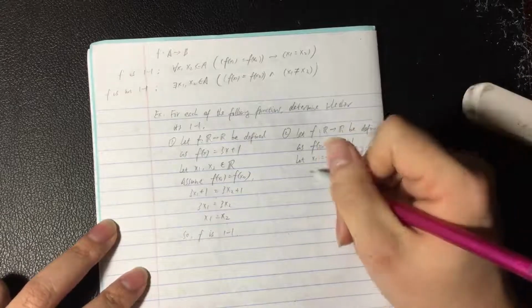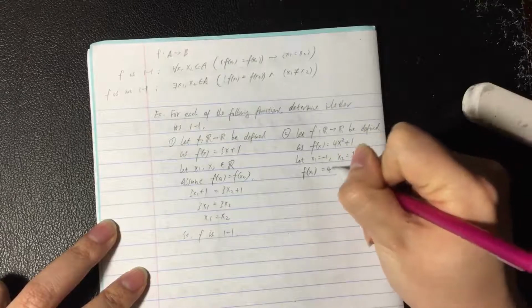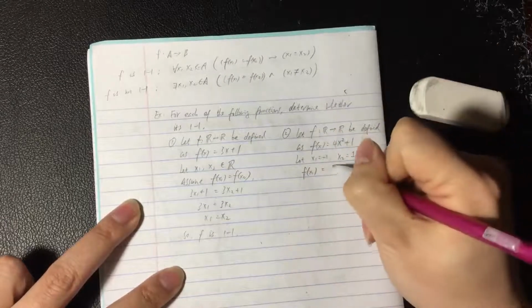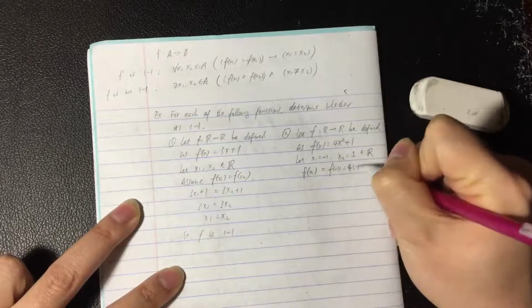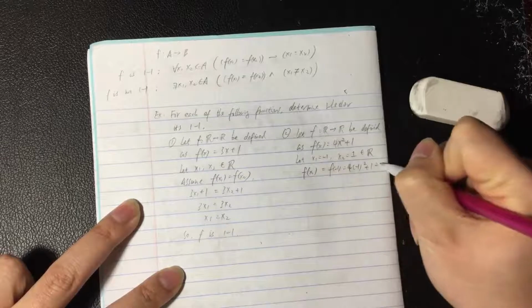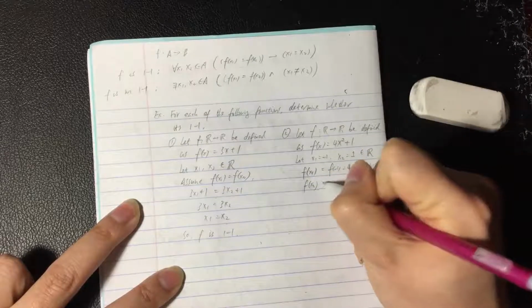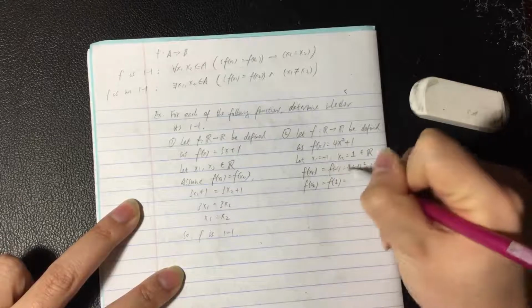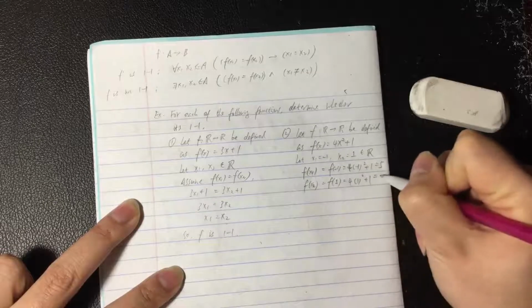Then f of s1 equals f of -1, which equals 4 times -1 squared plus 1, that equals 5. f of s2 equals f of +1, that's 4 times 1 squared plus 1 equal to 5.